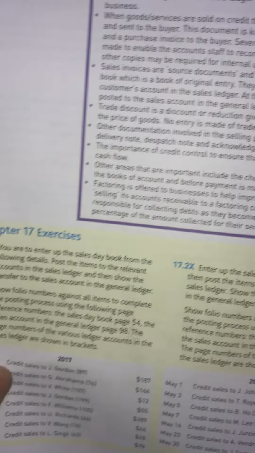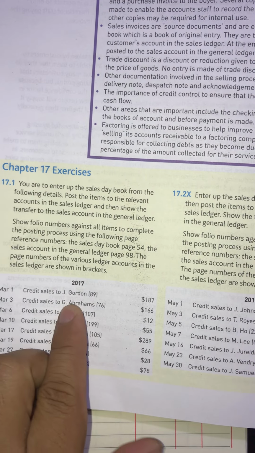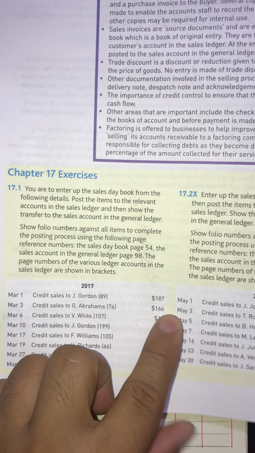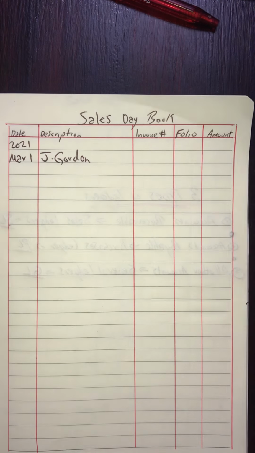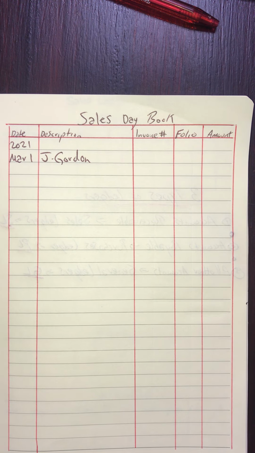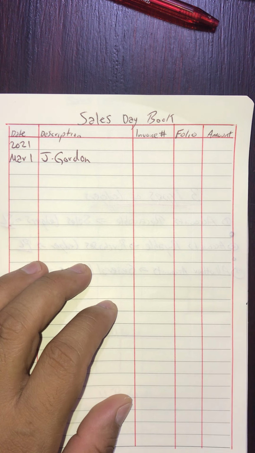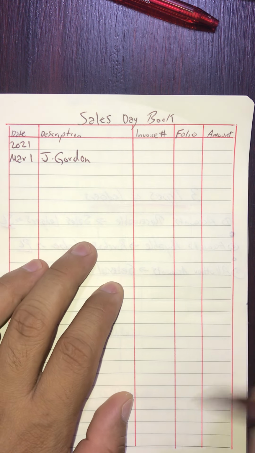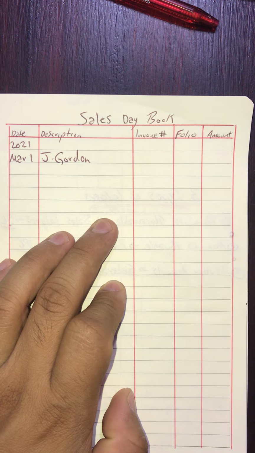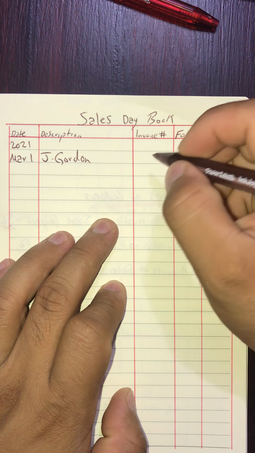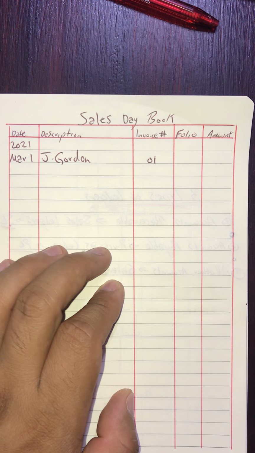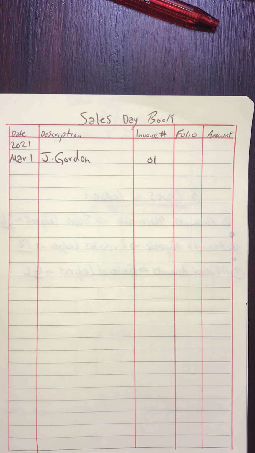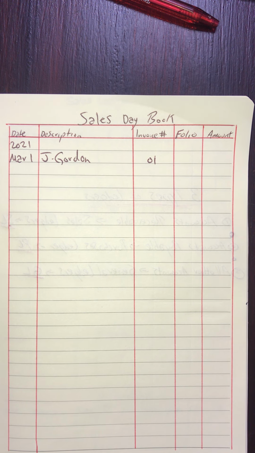However, some textbooks, when they give you a transaction, they might tell you this is the invoice number. If they provide you with an invoice number, then you include the invoice number that they give you. But this particular textbook, they do not give you an invoice number, so I suggest the students start from 1. I would go ahead and say 01. So our invoice number is 01. You can pick any other random number. I decided to start with 01.